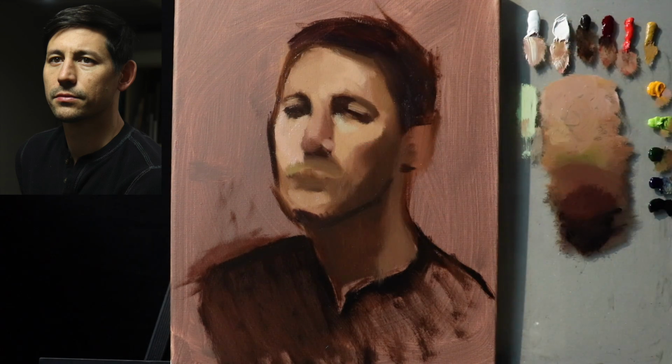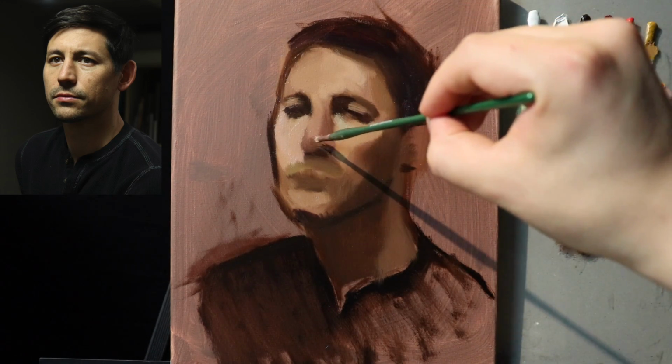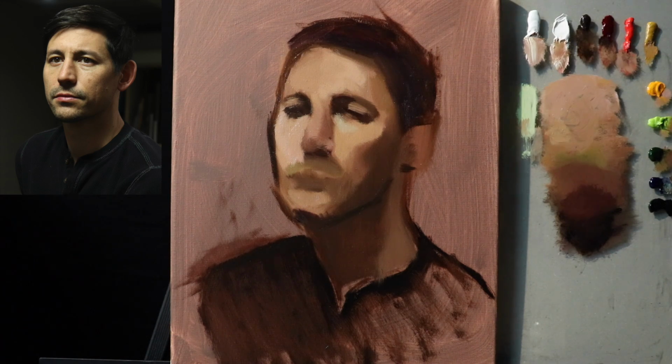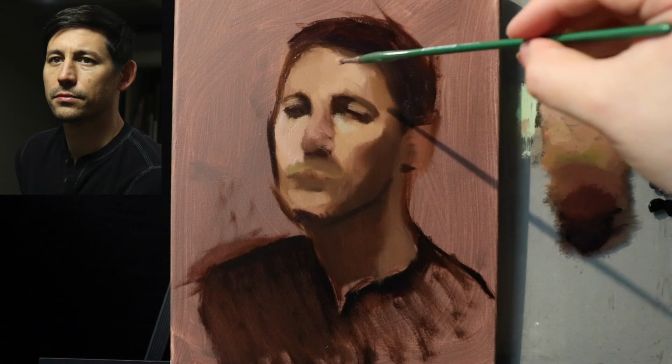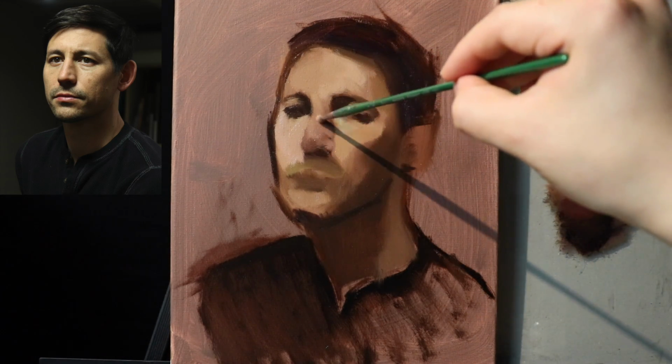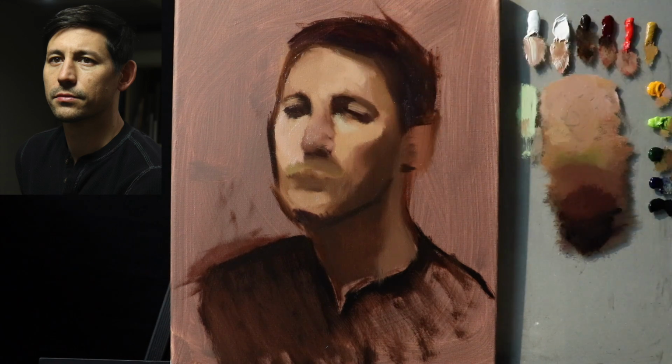Now notice each feature is going to be developed kind of in the same way, with the same number of brush strokes, and trying to see the entire portrait all at once. So a little bit more titanium white, cadmium yellow deep. Be very careful though with your cadmium yellow if you have it on your palette. Only use it sparingly.